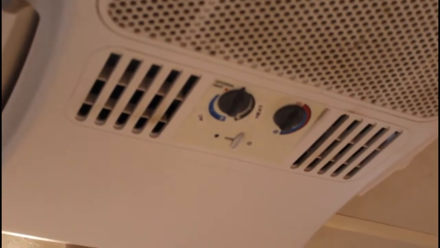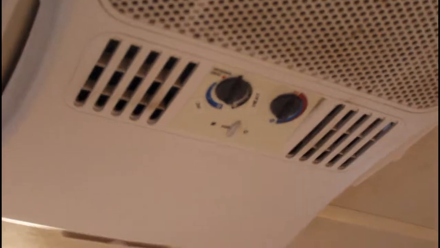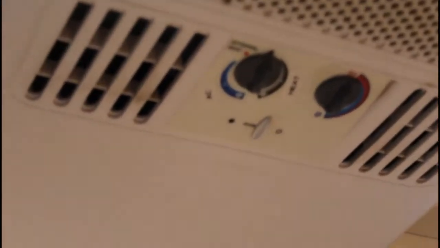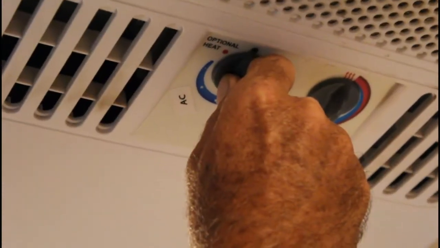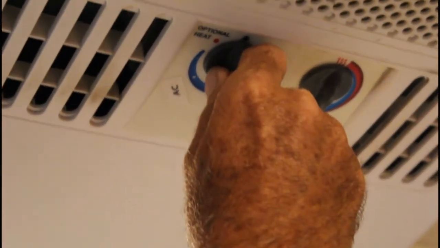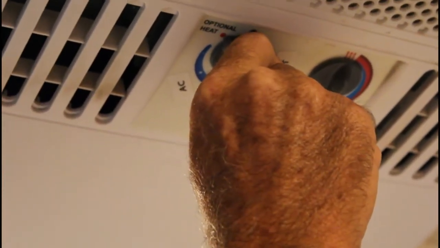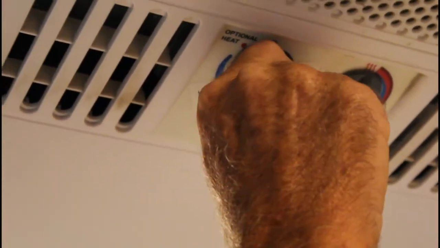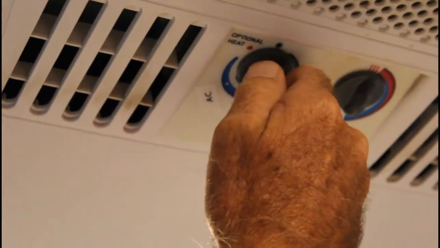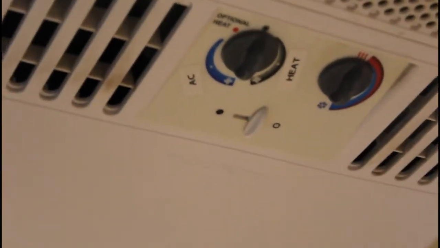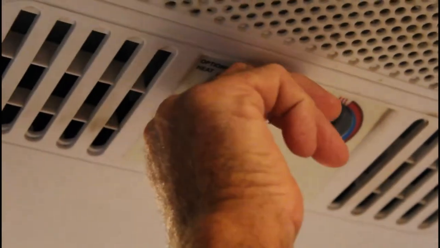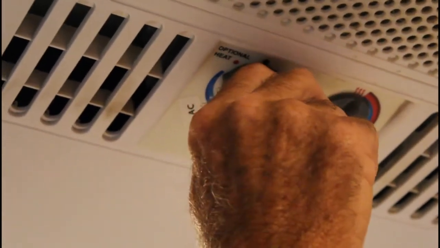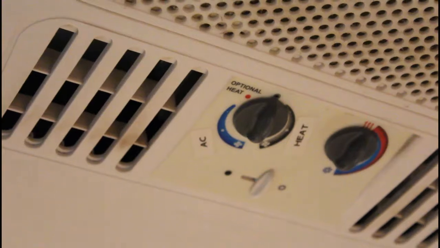This is the air conditioner in the bedroom. When you turn it on, you need to make sure that you turn it all the way counterclockwise. You'll see that we've got it labeled AC and heat, so just keep moving it until it's at the AC. And then it's got different settings, you can go high, medium, or low.